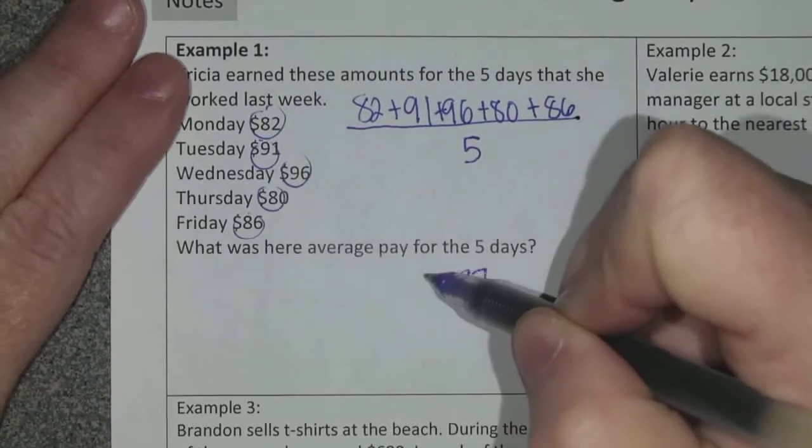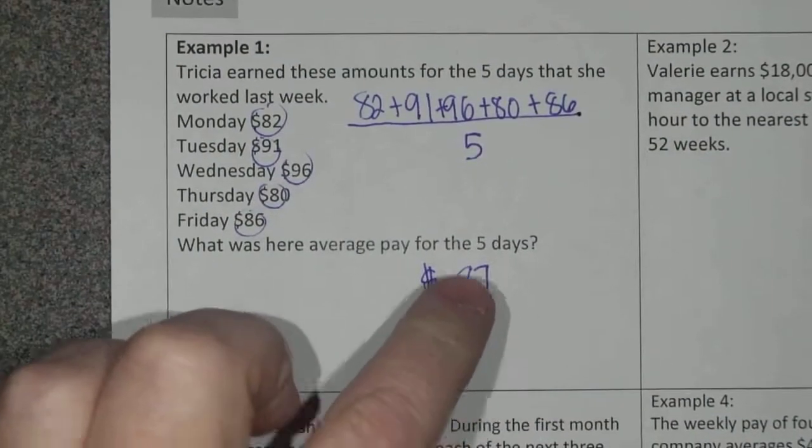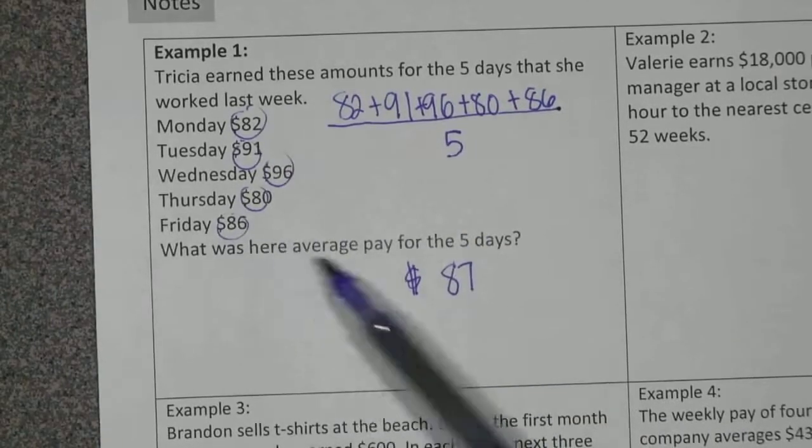$87 even, right? Okay, I want you to take a minute and think, does that number make sense? Does $87 make sense with those other numbers? It does, right? That's how you're going to check your work to make sure that you're in the right ballpark. Because if you would have got $870, would that have made sense? No, because it's so much bigger than the other numbers. Or if you would have got like $17, would that have made sense? No. So it's a good idea to check your work by just thinking, does it make sense with my other numbers?